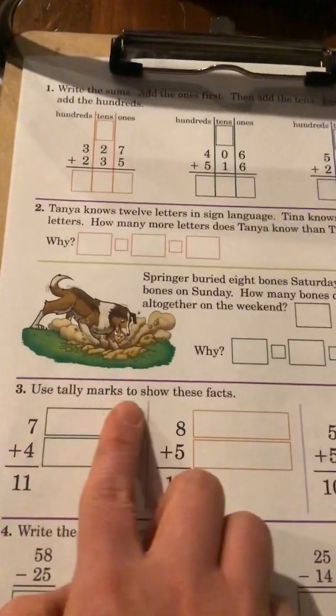Use tally marks to show these facts. Do you remember with tally marks, for example, the 7, whenever you do your 5th line, it goes across. That makes 5, but you needed to do 7, so you start another group, but you stop after just 2 lines because 5 plus 2 gives you the 7.